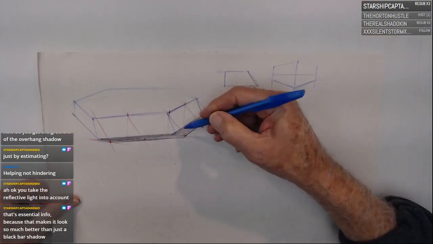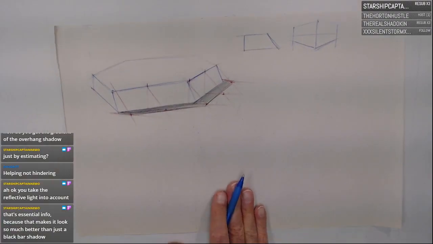There's my form. There's my edge. There's my shadow on the base form right there.